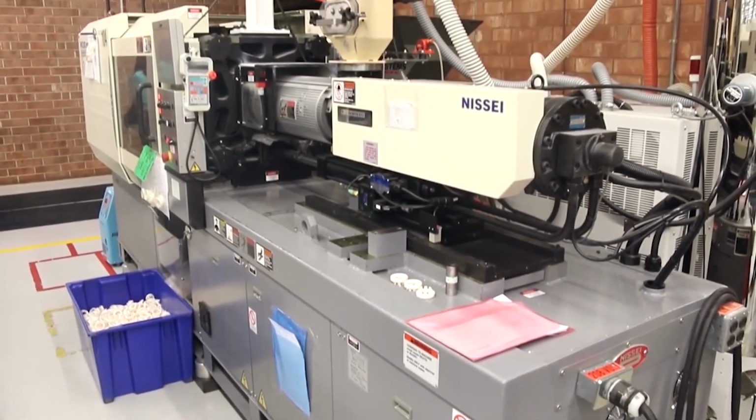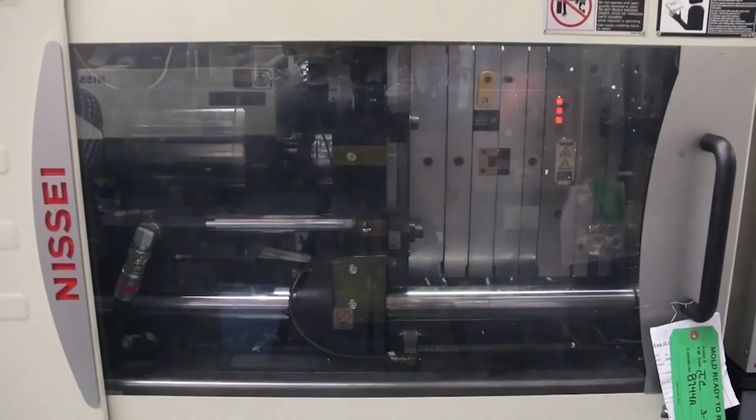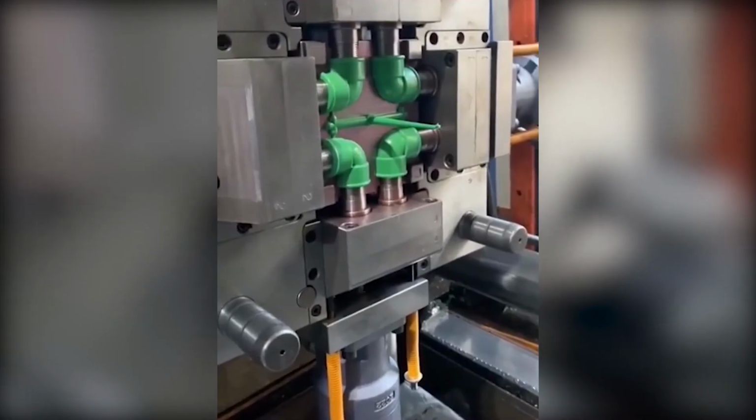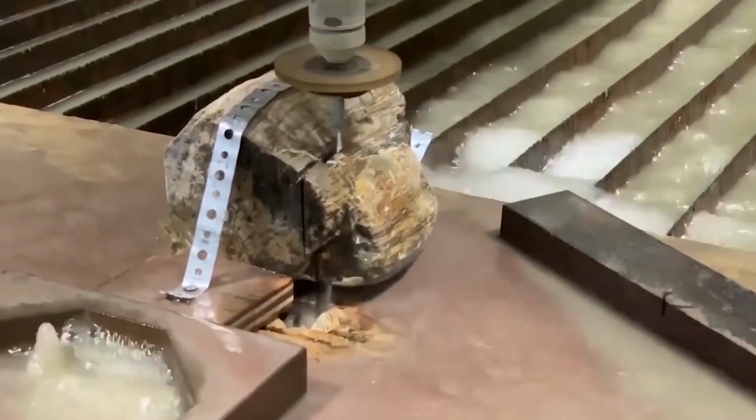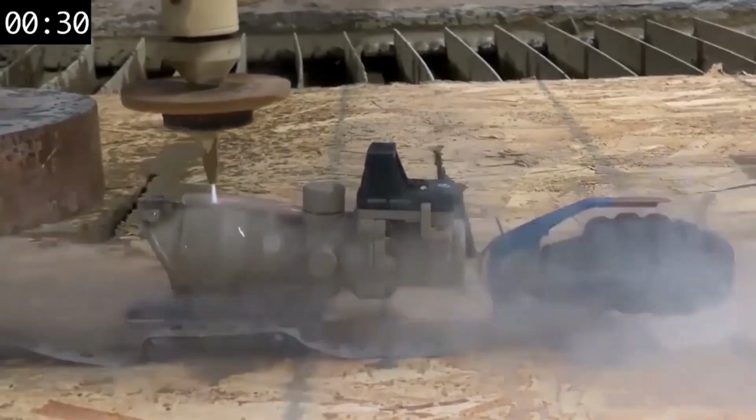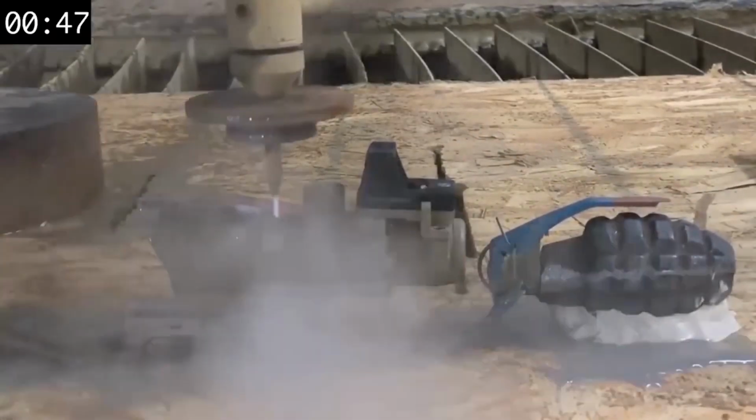Injection molding machine, used to produce plastic parts by injecting molten material into a mold cavity. Water jet cutter is a machine that uses a high-pressure jet of water mixed with an abrasive substance to cut through various materials.